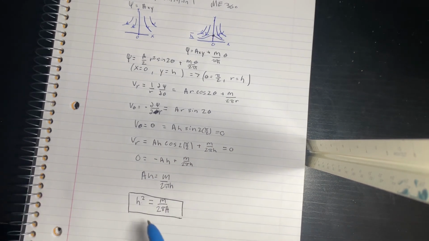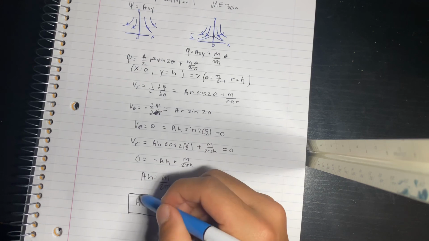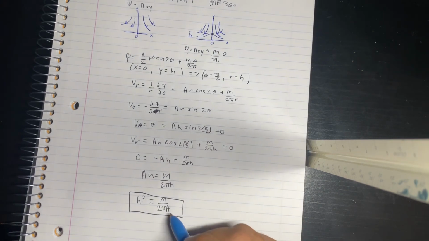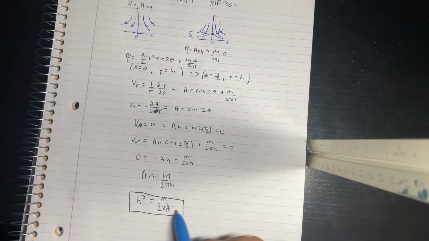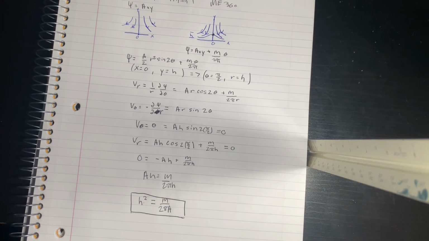So the height squared equals the source of strength divided by 2 pi times our constant A. This has been video presentation 1. Hope you enjoyed it. Thank you.